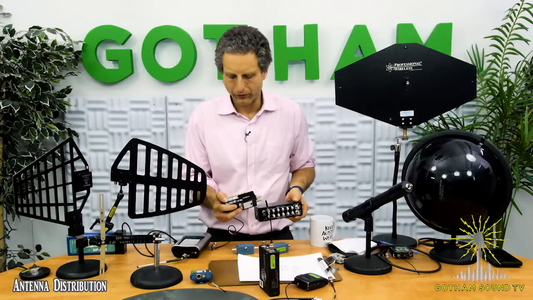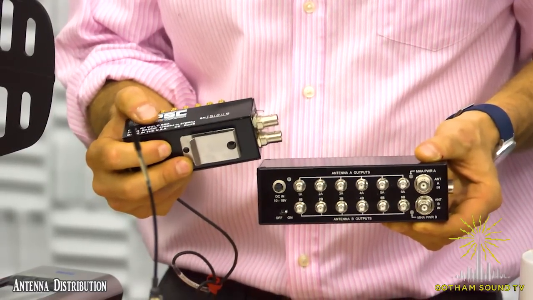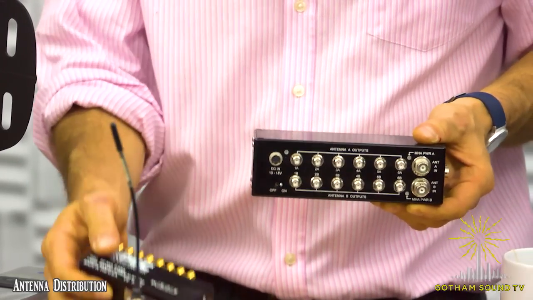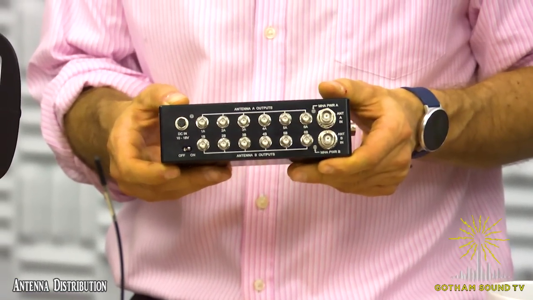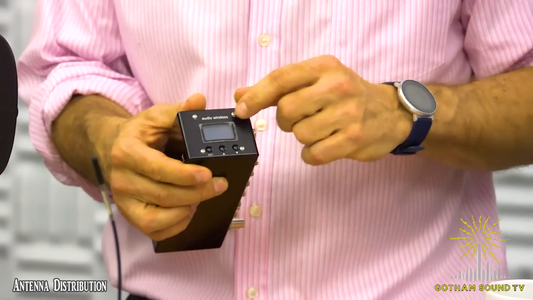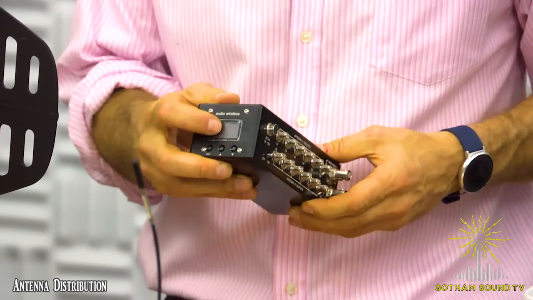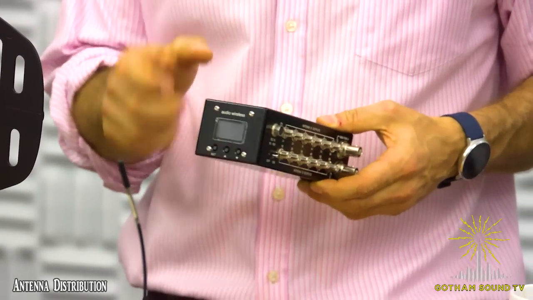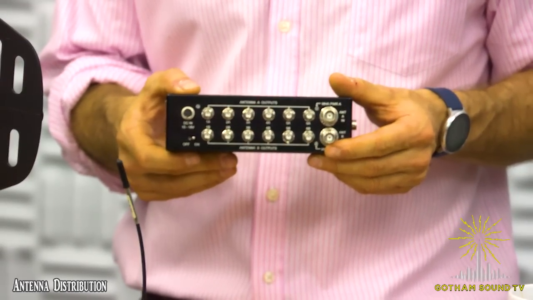It says its frequency range is 470 to 870. One interesting feature of the Audio Wireless is that you order it at the factory, and it will come pre-configured for a filter that you have specified at the time of order.